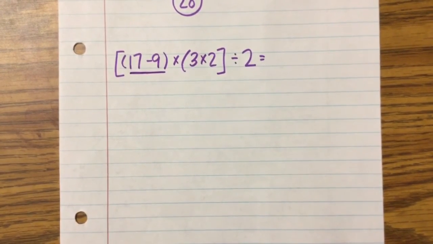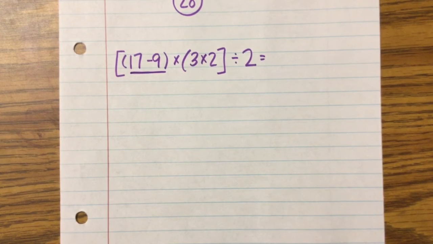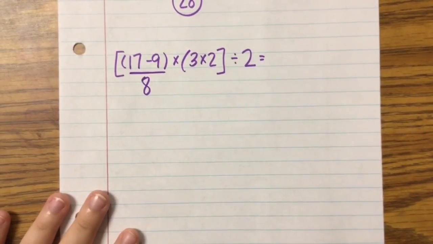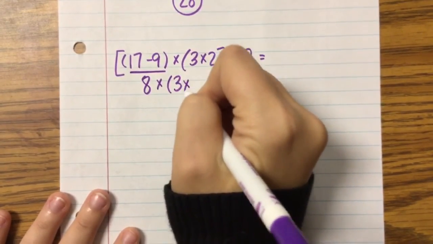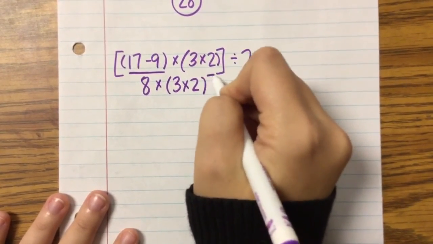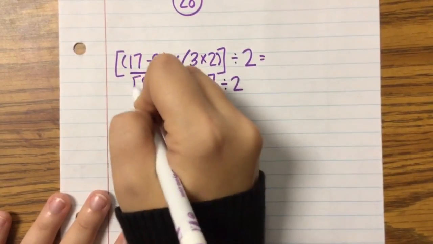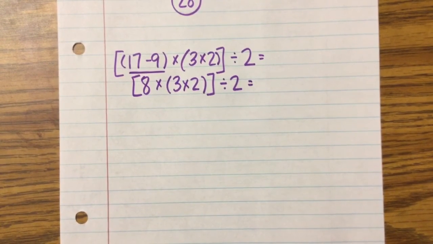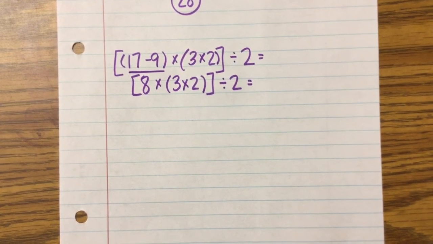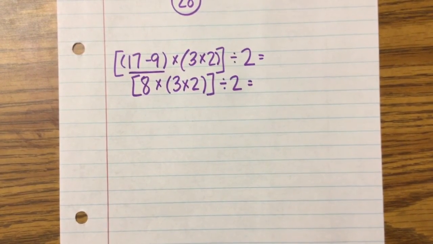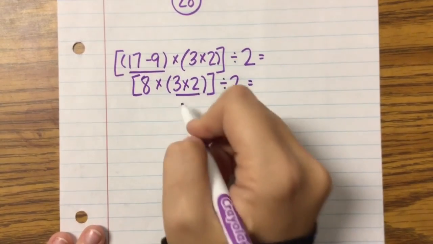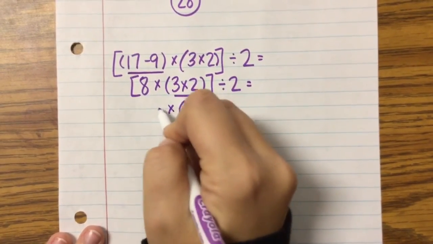Let's start with that first set of parentheses, 17 minus 9. What is 17 minus 9? 8. And then I write everything else. Everybody with me? Okay, still not done with those grouping symbols. So what do I do next, Britton? You do 3 times 2. My second set of parentheses. Everybody agree with that? What is 3 times 2? Write it underneath. Copy everything else.